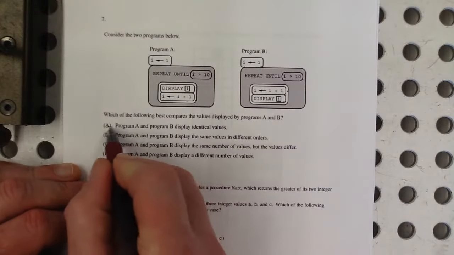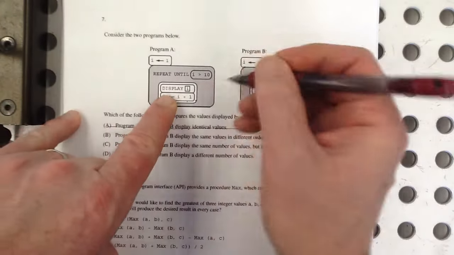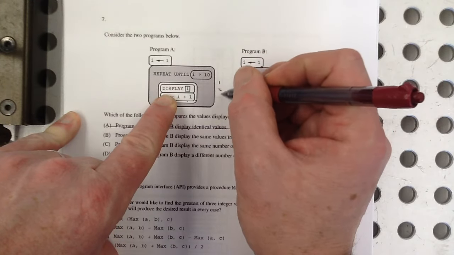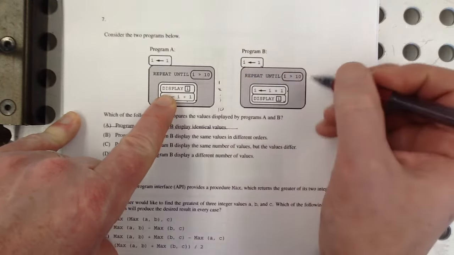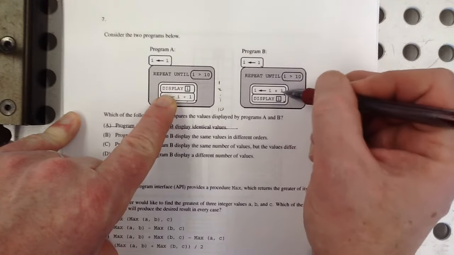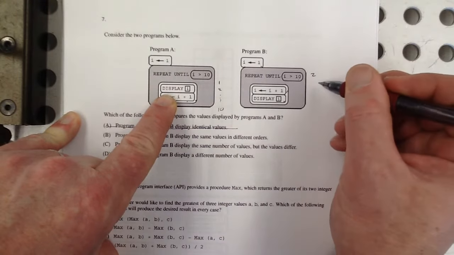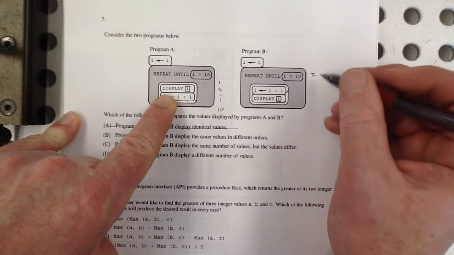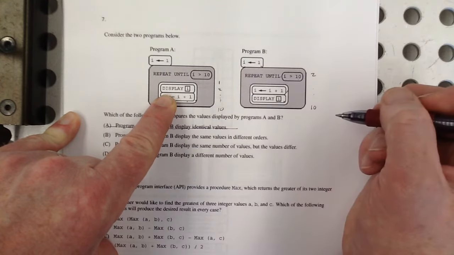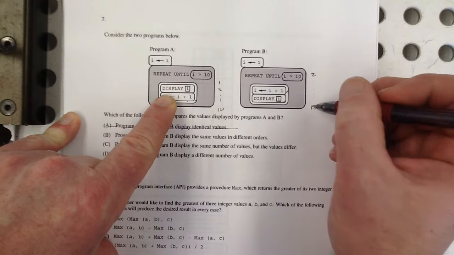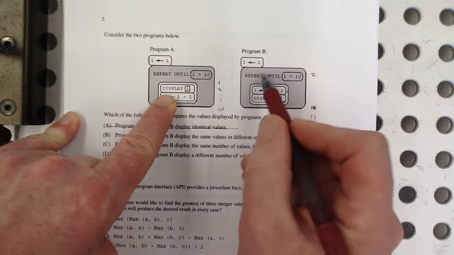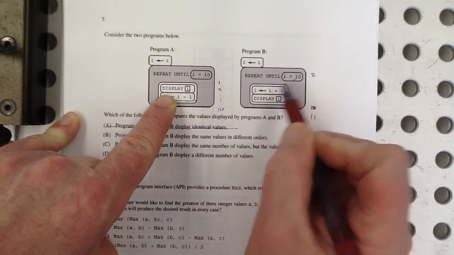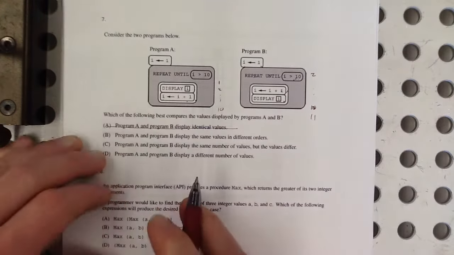So they don't display identical values. This one's going to display 1 through 10, and this one, the first time it displays, it has already added 1 to it. So this is going to do 2 through 10. Nope, 2 through 11, because repeat until I is greater than 10, so when I is 10, it will repeat that last time, make it 11, so 2 through 11.